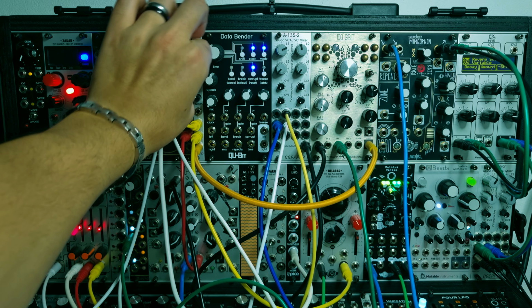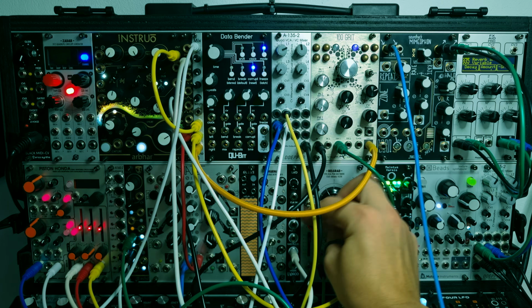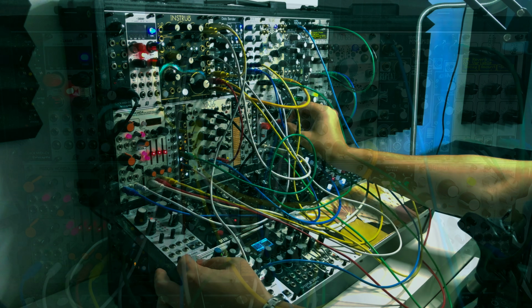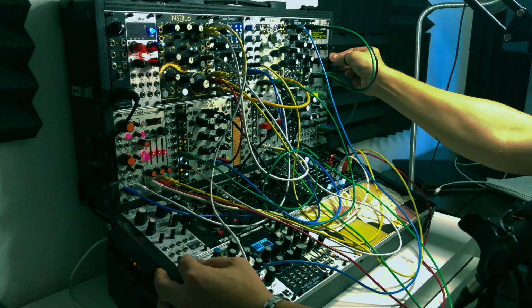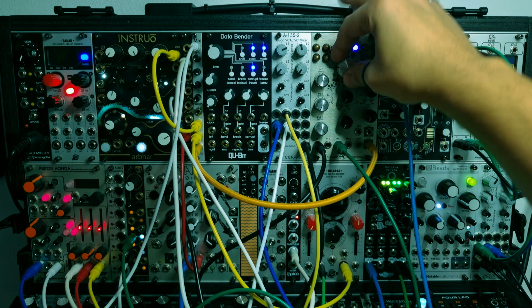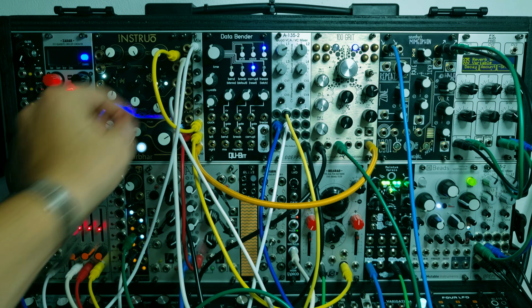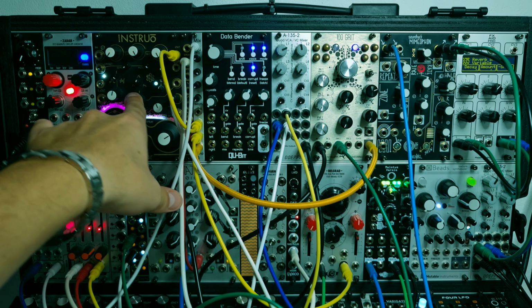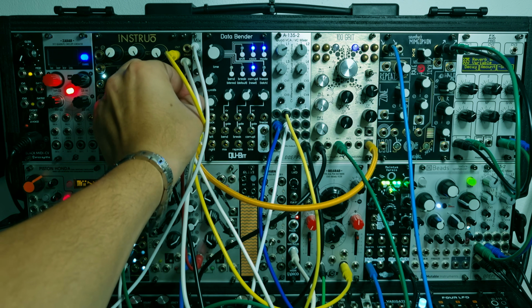Let's crank up Arbhar again. Those are the high content textures that it is creating, randomly playing different layers, subparts.